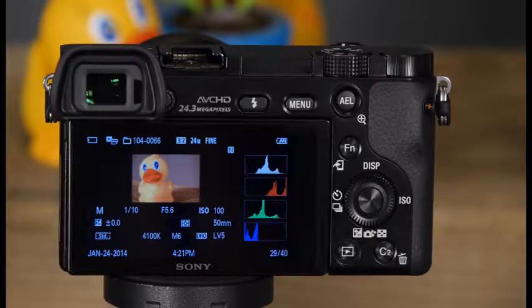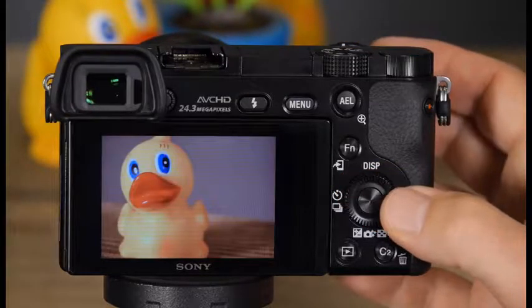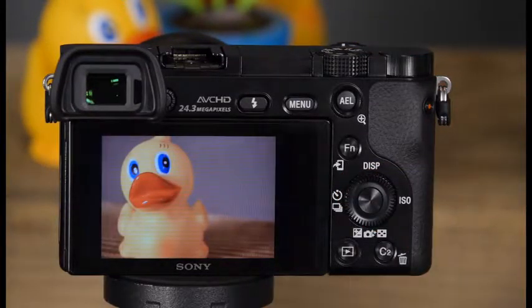The histogram gives a basic idea of the tone distribution of an image. In most cases, a properly exposed photo will have data distributed over the whole graph. The final playback screen can be shown by pressing the display button again. This view is simply a full screen image.